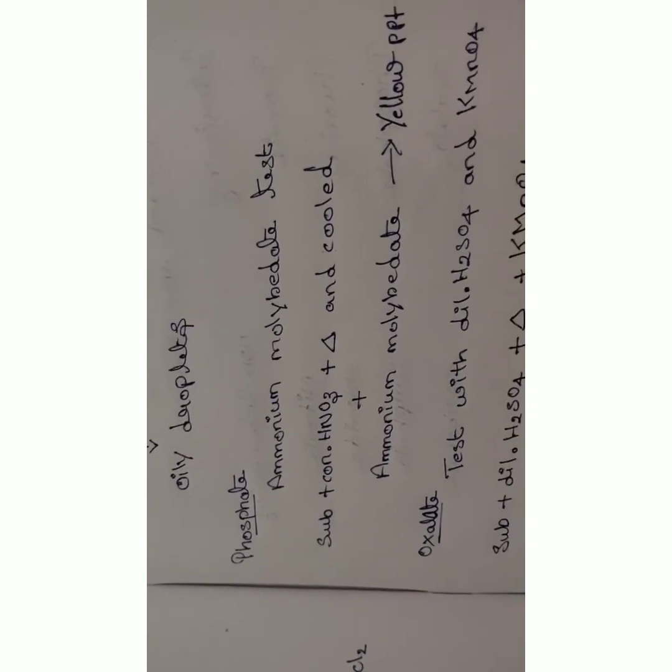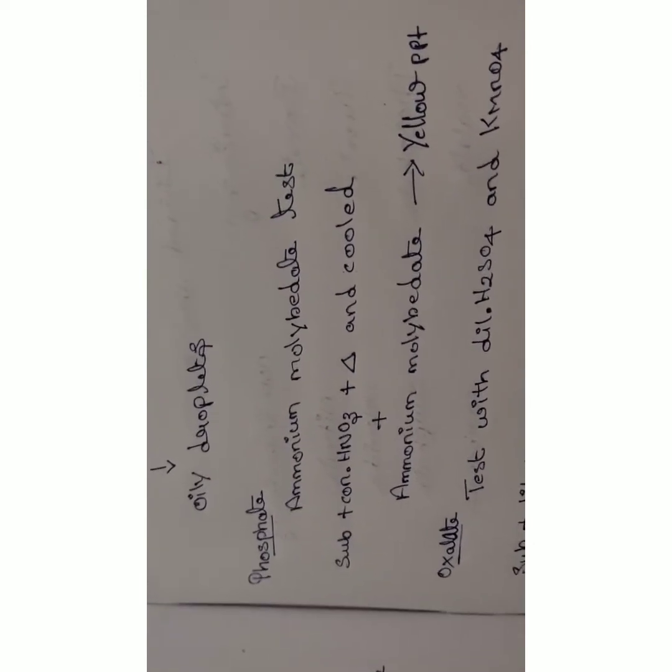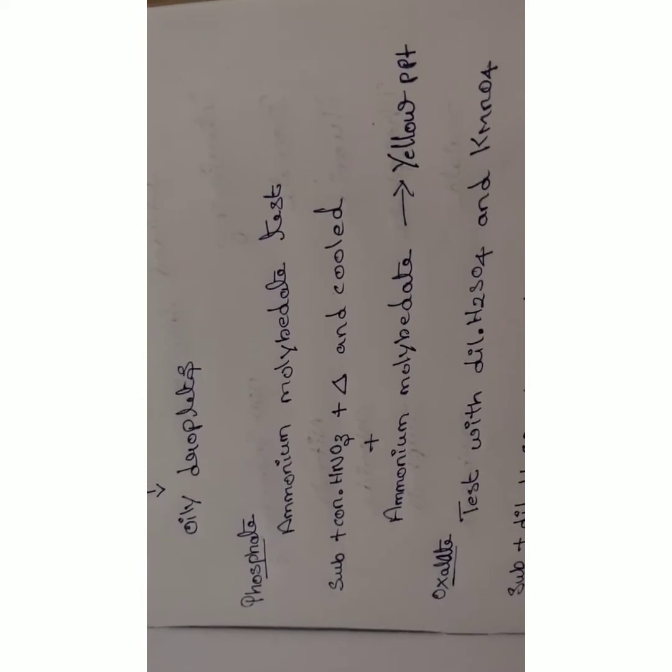On going to phosphate, the ammonium molybdate test is done to confirm the presence of phosphate. The substance is mixed with concentrated nitric acid, heated and cooled. After cooling, ammonium molybdate is added. After adding ammonium molybdate, we get a yellow precipitate, and this confirms phosphate.